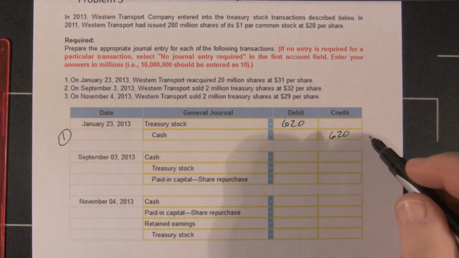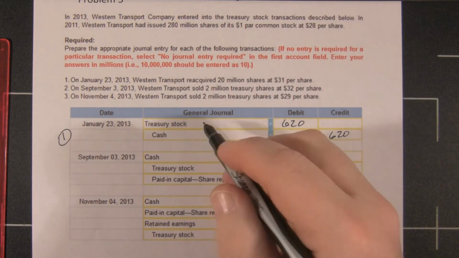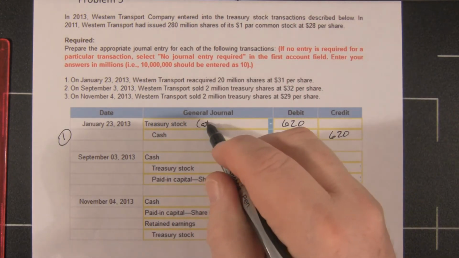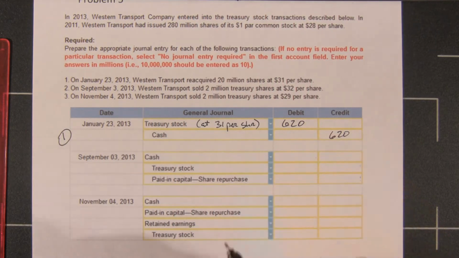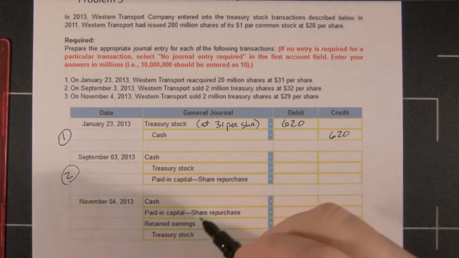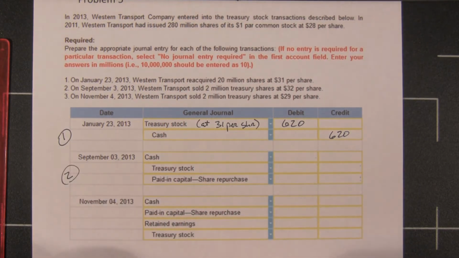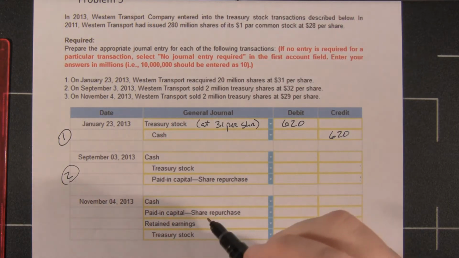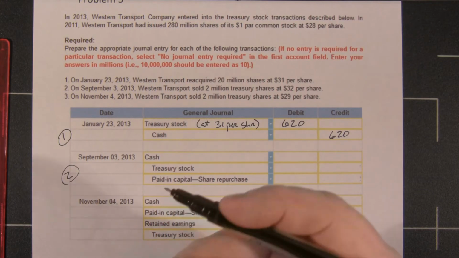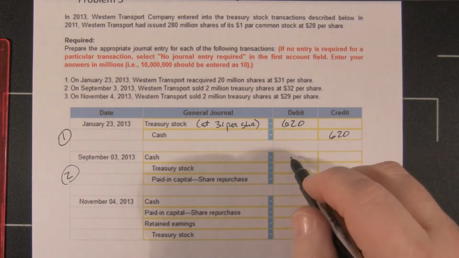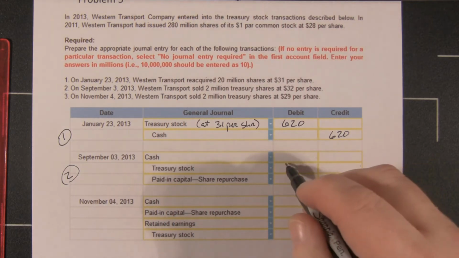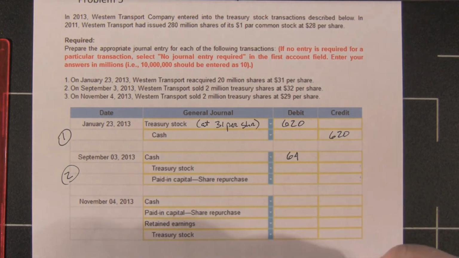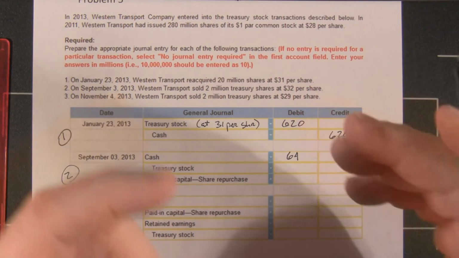Now, let's take a look at the second transaction. They sold, and I'm just going to make a note up here, at $31 per share. Because that's the important number now, not the par value, what we paid for it. Now, the second transaction says that we sold 2 million shares at $32 per share. So we got cash of $32 per share. We sold 2 million shares, so that's $64 million. That's the cash that we got back. So our company got a little bigger.